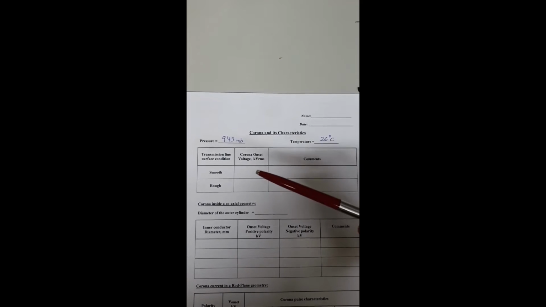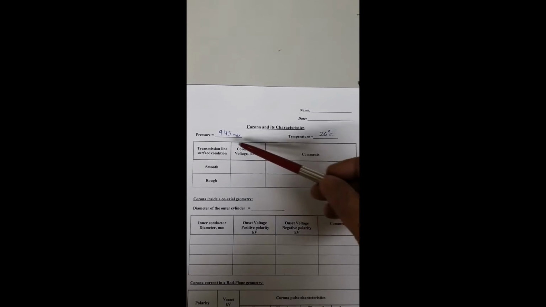So we'll have first the transmission line under good condition and smooth condition, and corona depends on the conductor radius and how smooth it is. If it is not smooth, the corona onset will be at lower voltages, and if it is very smooth, it will be at higher voltages. So we'll be first completing this part of the table. Let's go inside the lab.